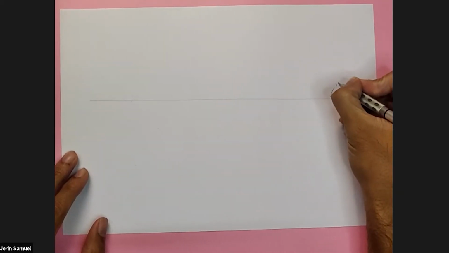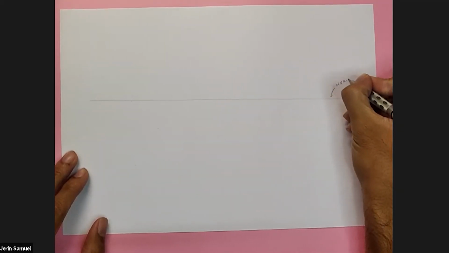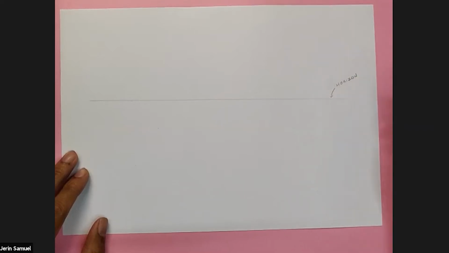This is called a horizon line. If you want to mark this as the horizon line, you can just mark it also. Maybe I can write it down here. So this is the horizon.